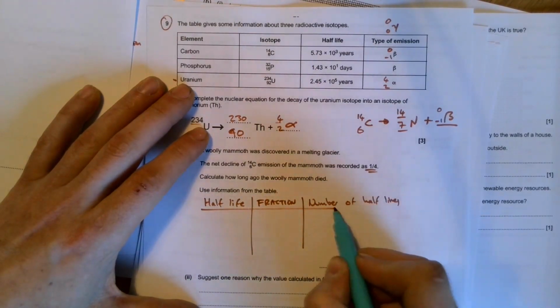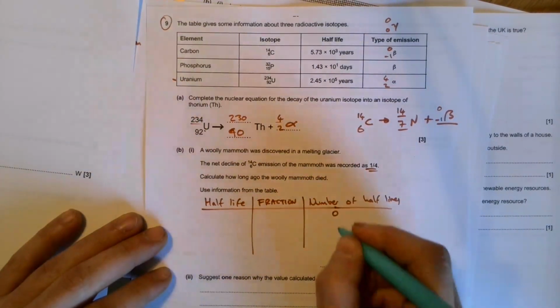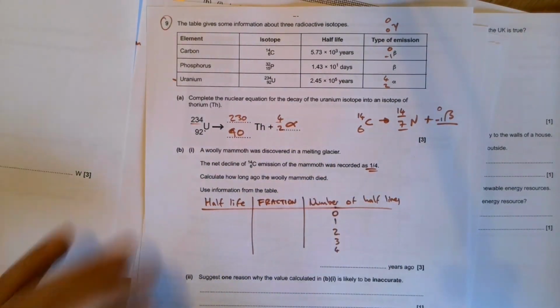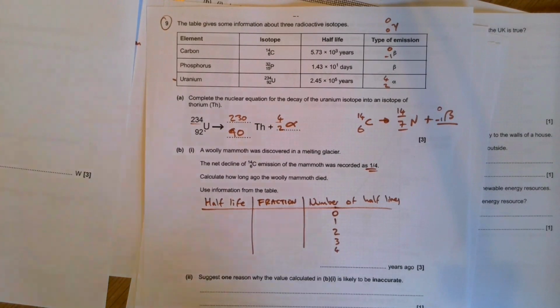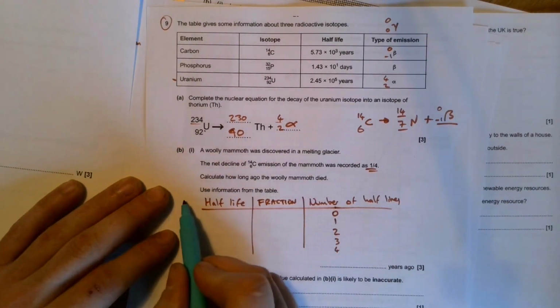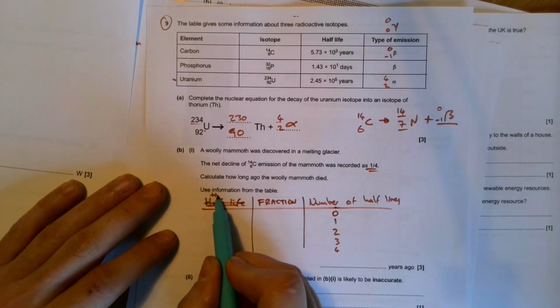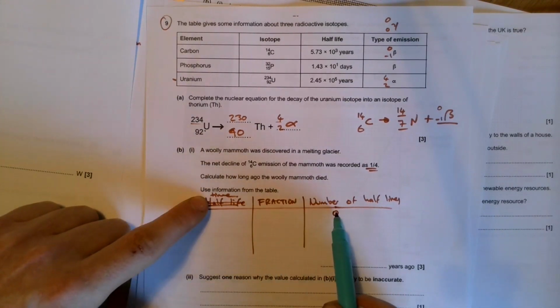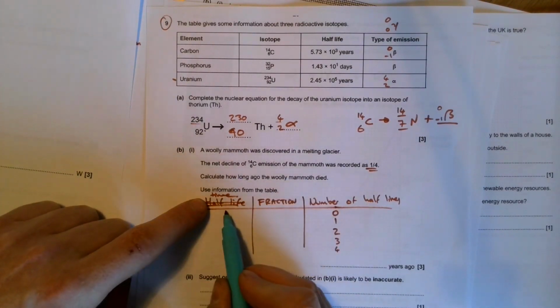So the number of half-lives is always going to start at 0, it's always going to go 1, 2, 3, 4 and so on. Actually it probably shouldn't be half-life, sorry, it should be time. So we're always going to start at 0 half-lives, we're always going to start at 0 time.